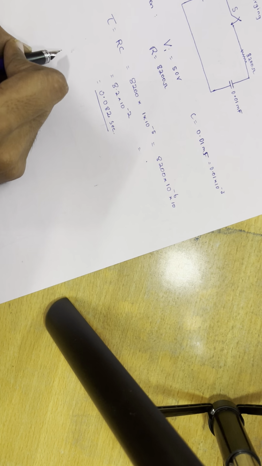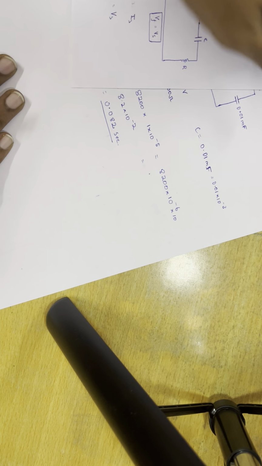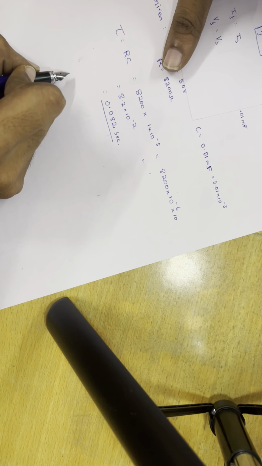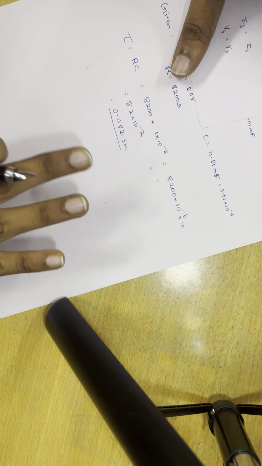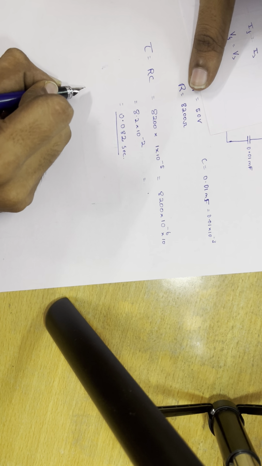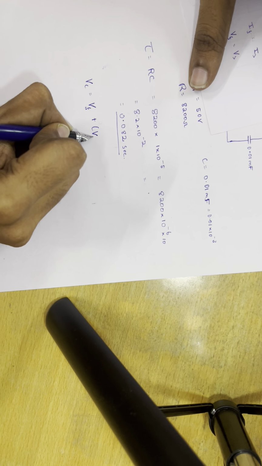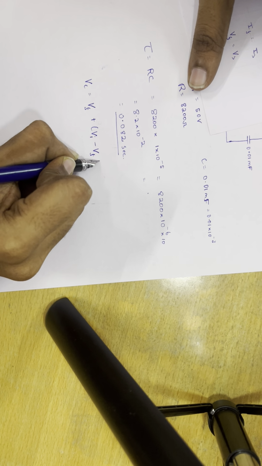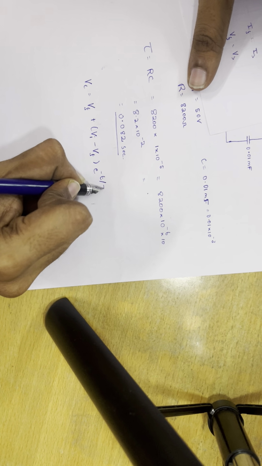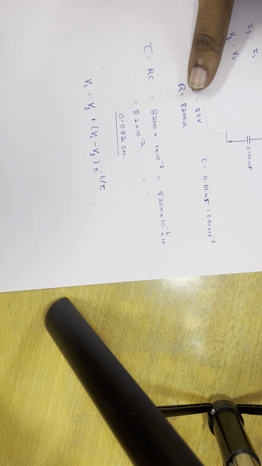The general formula is Vc equal to Vf plus (Vi minus Vf) into e to the power minus t by tau.